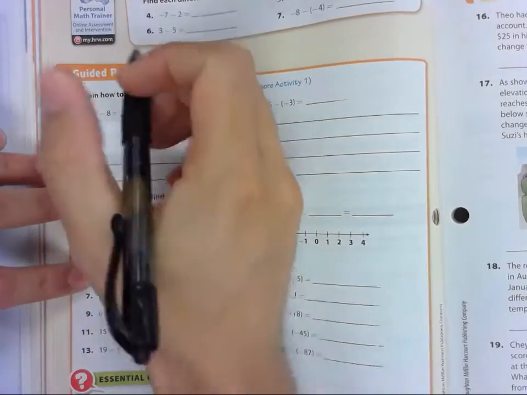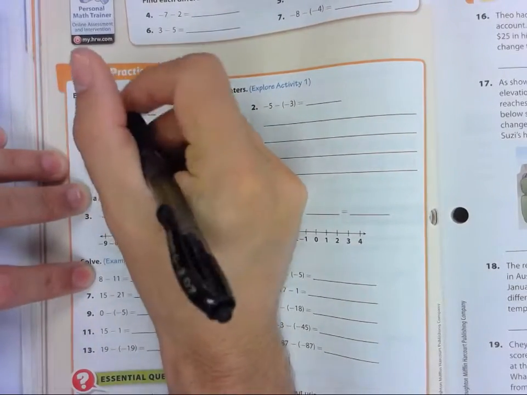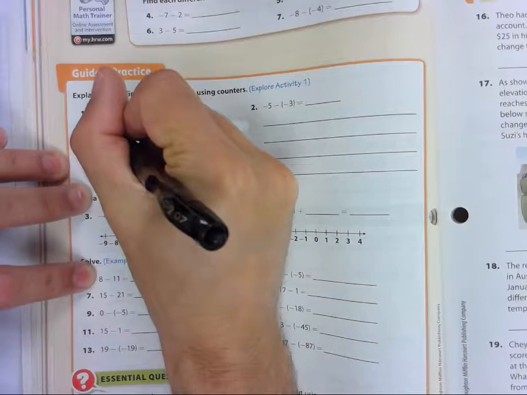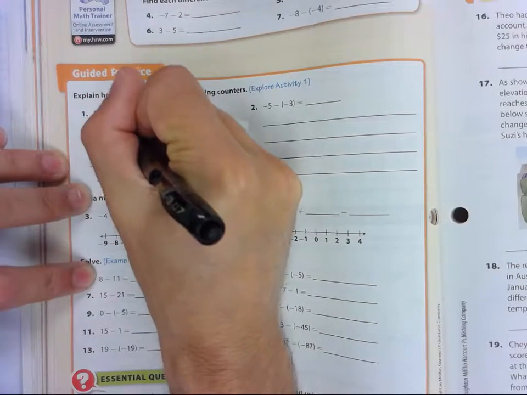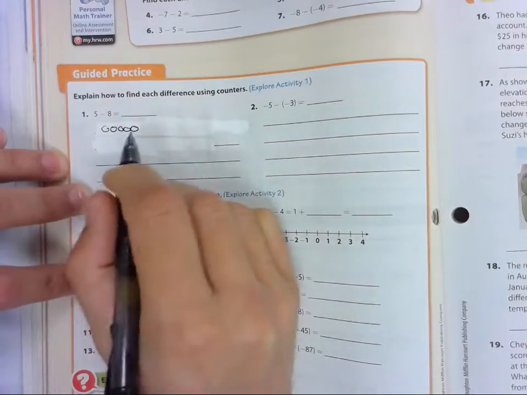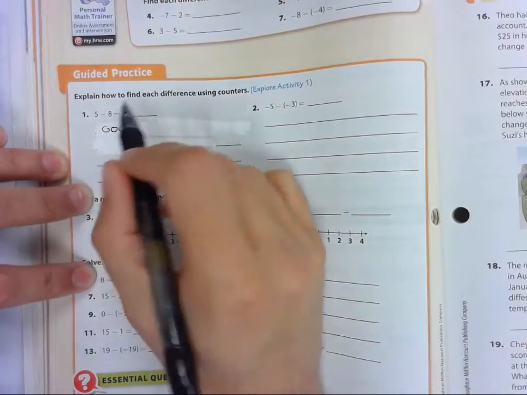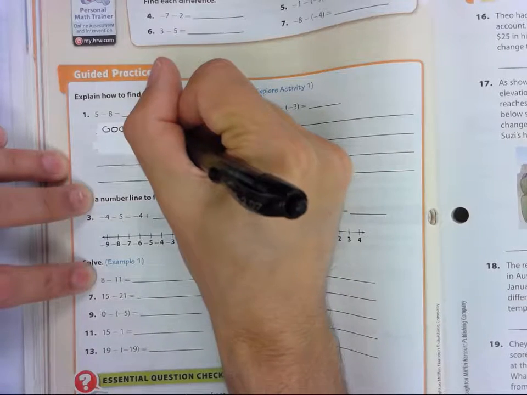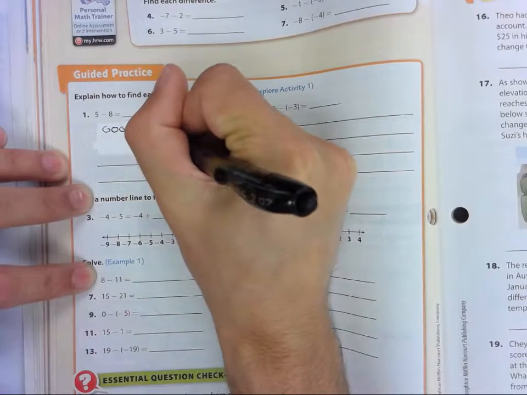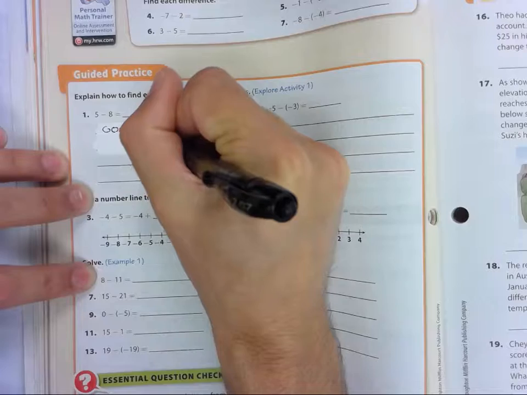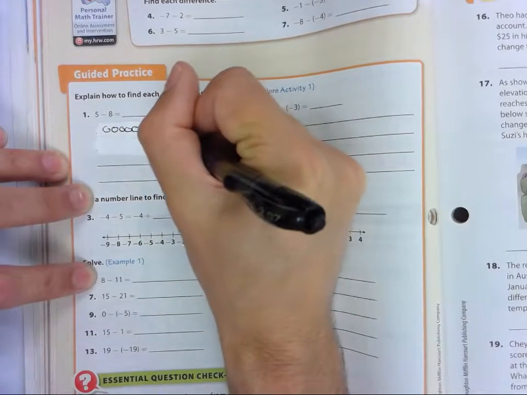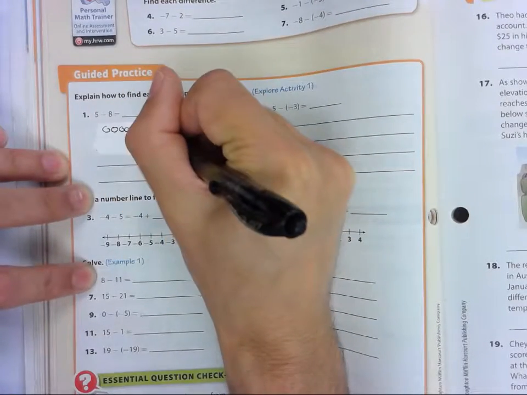I mean, we could start with 5 reds or 5 positives. So 1, 2, 3, 4, 5. We'll just call those positives. We need to take away 8 though. So in order to take away, we need to add a positive, but when you do that, you have to add a negative. Creates a 0 pair. We have now 6 positives.